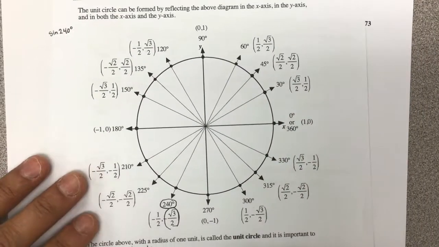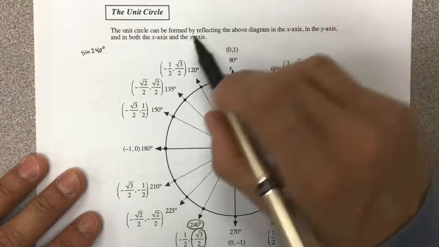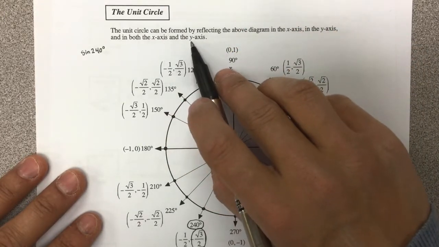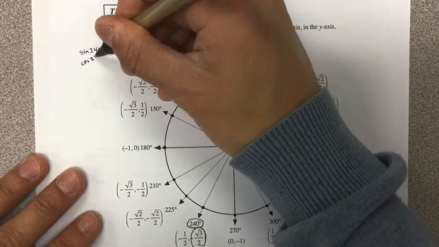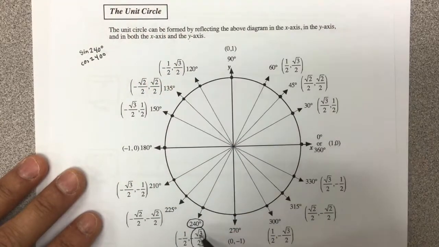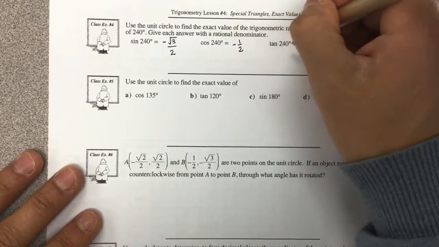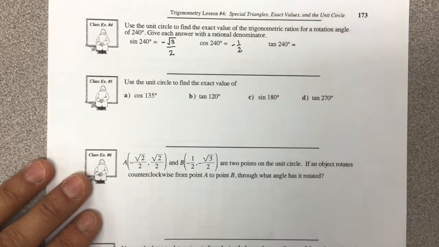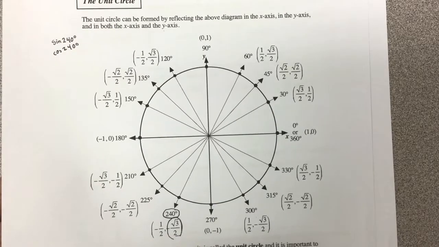For tan, or let's go cosine 240. Here we go. So now we're doing cosine 240 degrees. We again highlight 240, and the cosine is equal to the x value, so negative 1/2. Now, when we're looking for the tan, notice how there's only two coordinates on the unit circle.